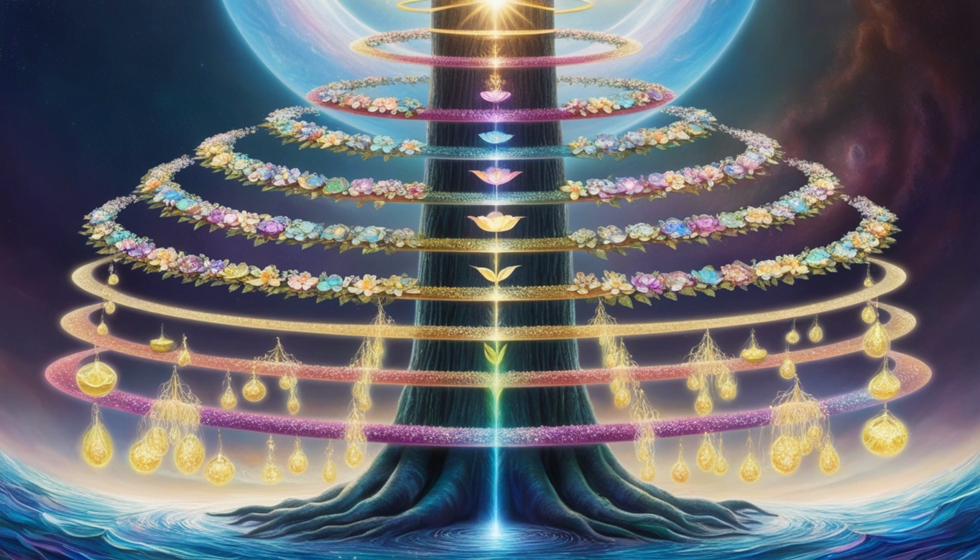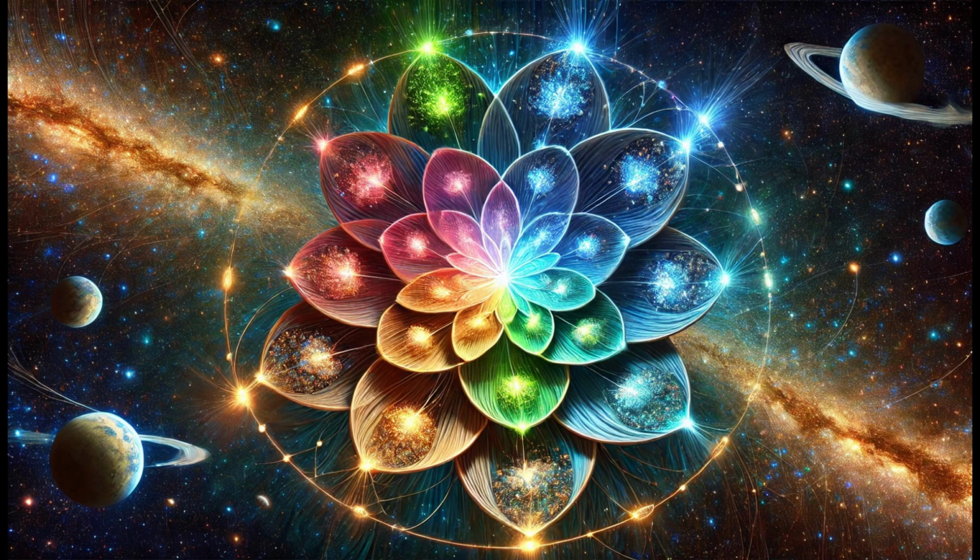And Zuriha emphasized that the tree wasn't static. It was constantly growing, changing, evolving, with new branches representing new possibilities, new timelines. It's like a living map of existence, reflecting the dynamic nature of the cosmos.